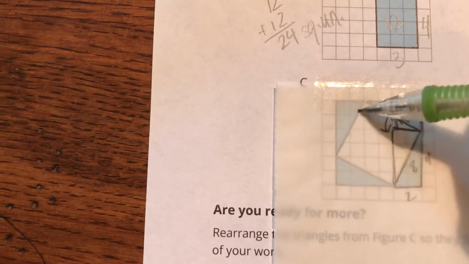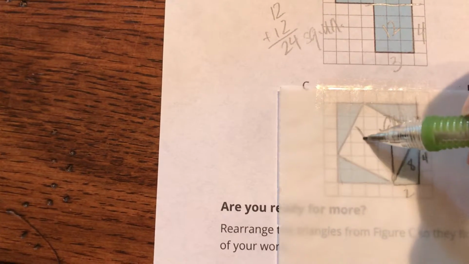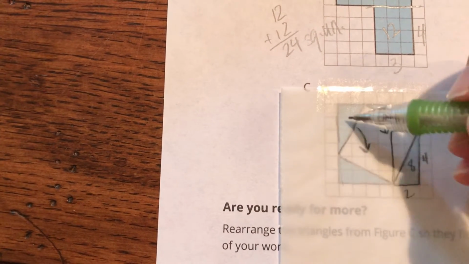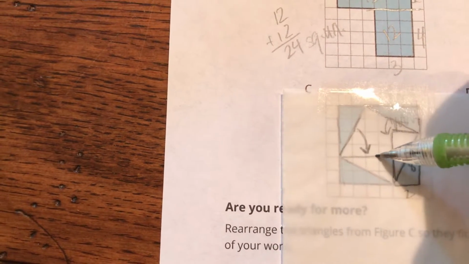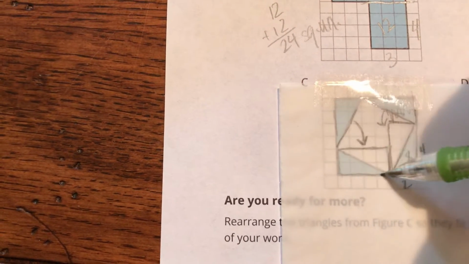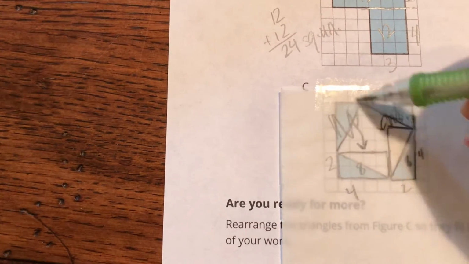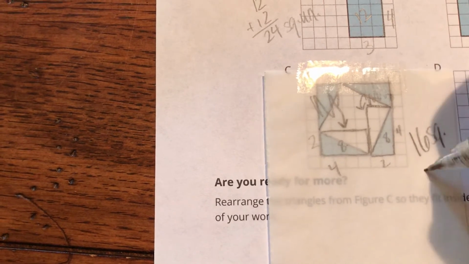You might recognize that these two triangles are the same size as these two, and therefore I can do the same thing. I could imagine that I had taken this triangle, tilted it down, spun it down, rotated it, and put it right here to make another rectangle that's 2 by 4. So altogether, I have the 8 and the 8. My area here is 16 square units.